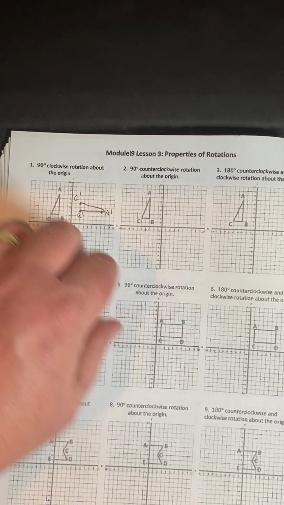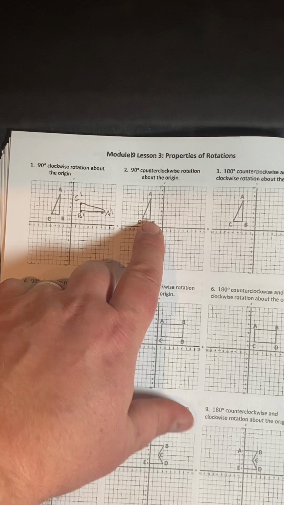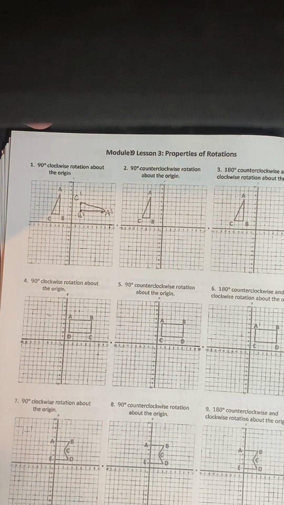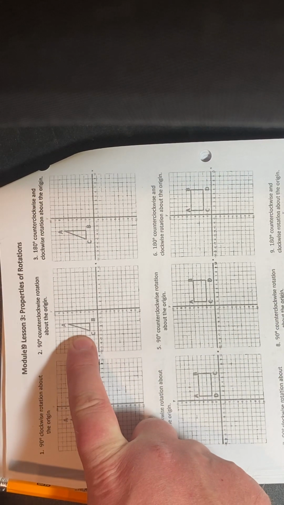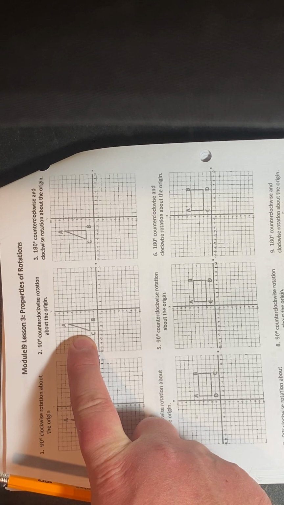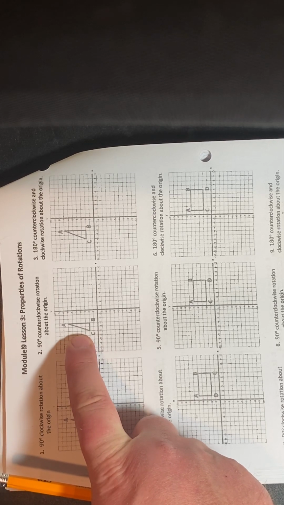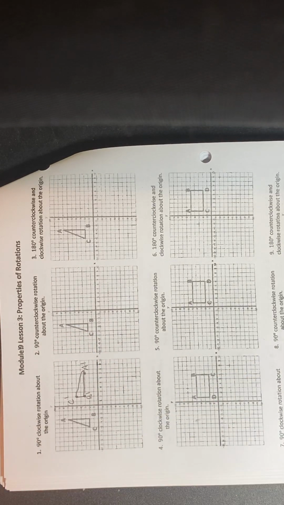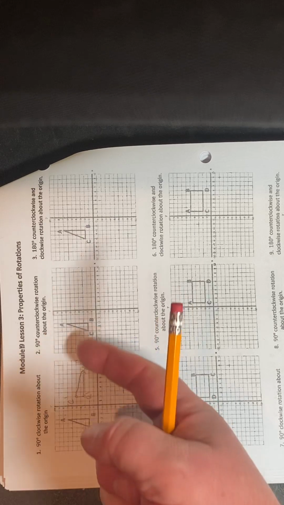If you wanted to, you can actually take your paper. Watch what I'm going to do here. If I go 90 degrees counterclockwise, so 90 degrees to the left, that there is what your answer is going to look like. So you know what your answer will be before you even start doing it. It should be a triangle going that direction.